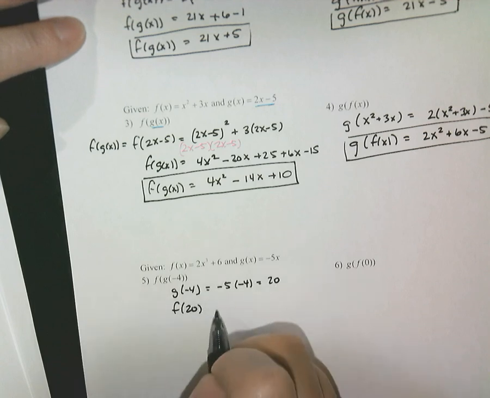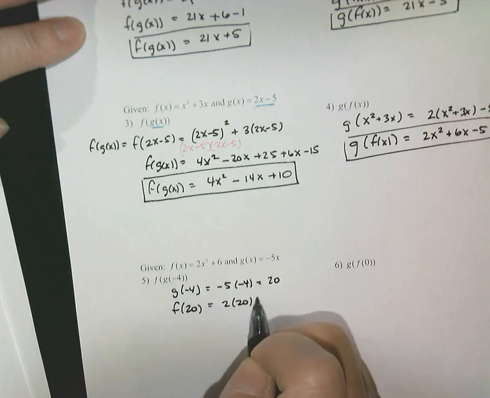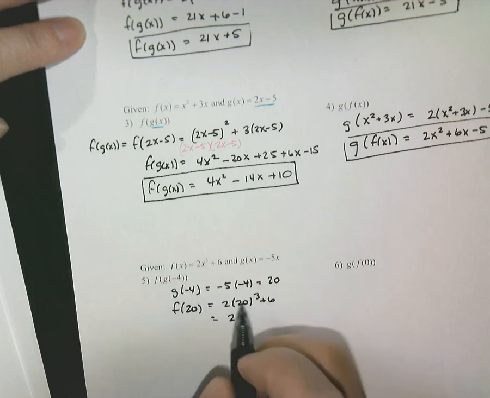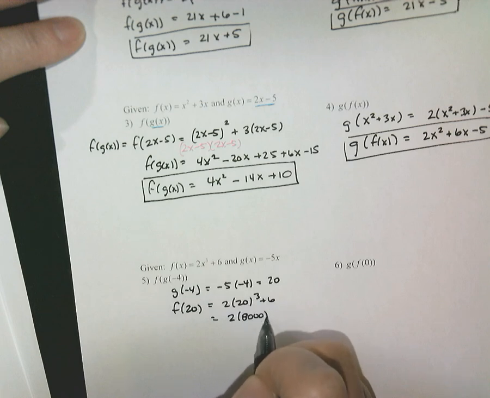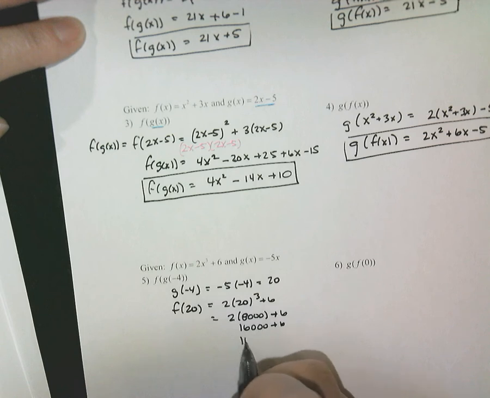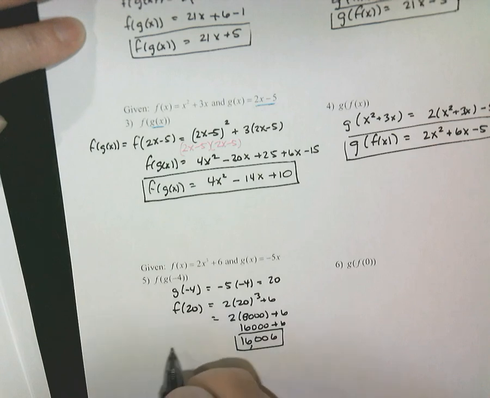F of 20 is going to be 2 times 20 cubed plus 6, which is equal to 2 times 8,000 plus 6, 16,000 plus 6. So it seems like a really ridiculous number, 16,006. Not that horrible. That is going to be f of g of negative 4.